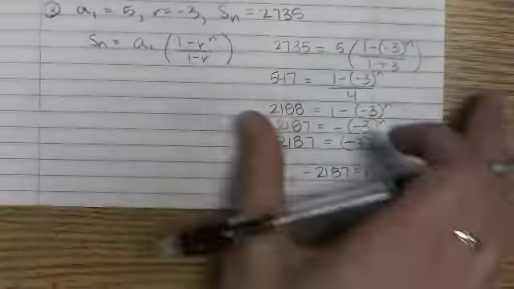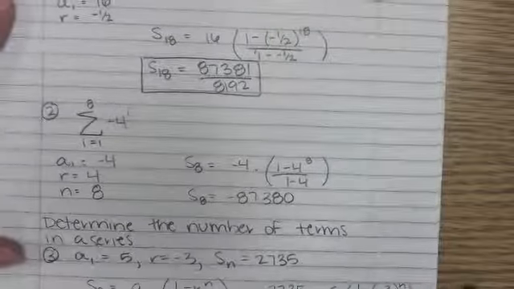Okay, so that's about all we will do with finite geometric series. Now let's look at infinite geometric series. So the sum, and you'll notice there's no sub number this time, and that's because we won't have one.